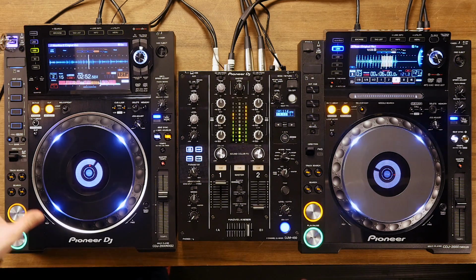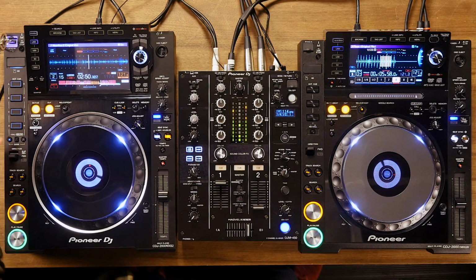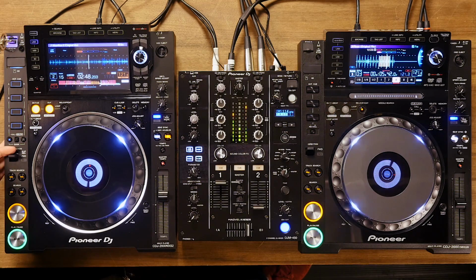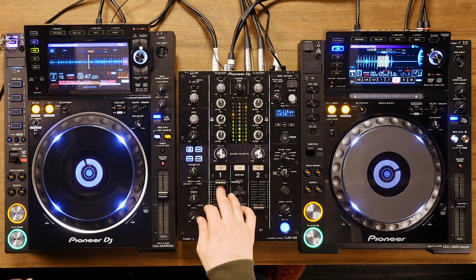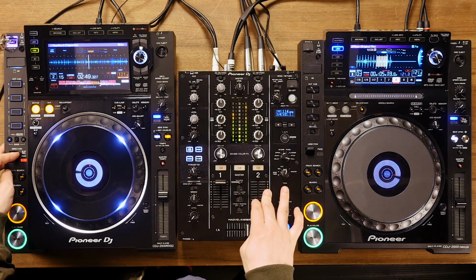So if I have this synth spacey moment happening here, I'm going to reverse at the end of the phrase. Cool, and then I can just bring in the beat.